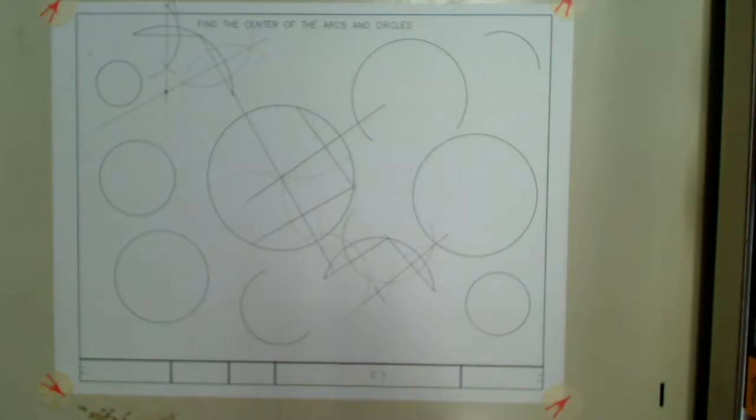So hopefully this will help you out on finding the centers of your circles or your arcs. Just remember, on a circle I just drew two random lines. The main thing is they have to intersect. So basically it's like drawing an angle on there, and then you're bisecting that line. It's the same thing as bisecting the arc here. When you do that, you create a perpendicular bisector, and that gives you the center. It has to go through the center of the circle or the arc.